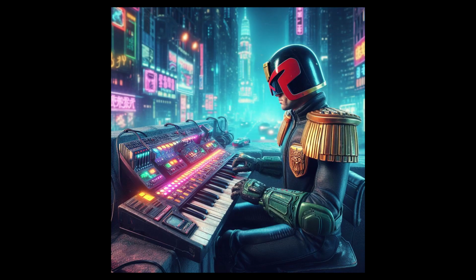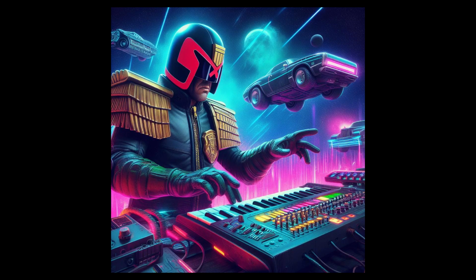Judge Dredd. Again, we can see a nice synthesizer here, but the 21st century's hardest lawman is looking a little bit nervous about his live performance. Try to relax your shoulders a little bit.